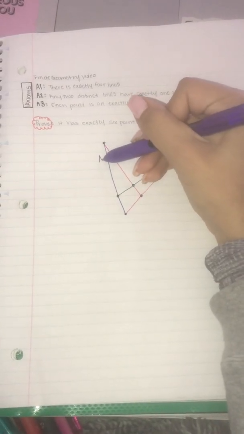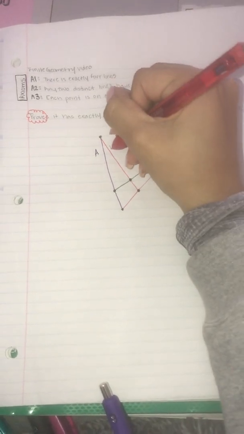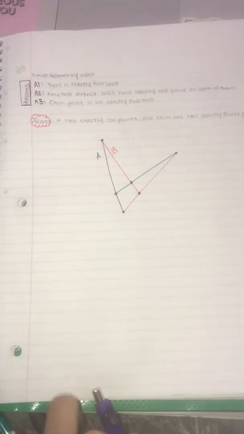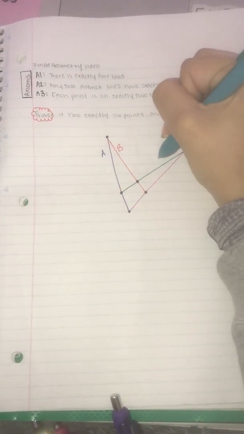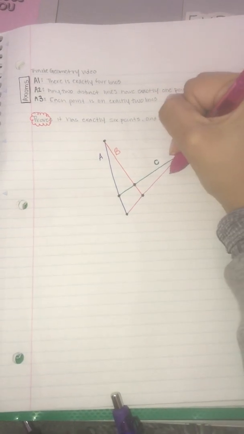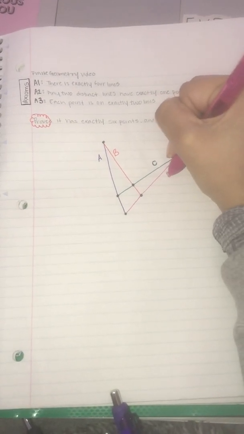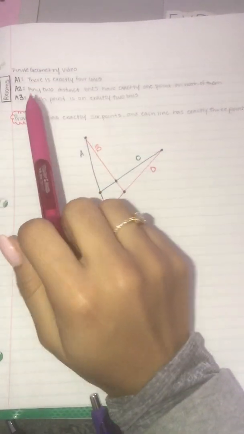So I will show you here. This is line 1, so A. And then line B is this one in red. And then line C is this teal one. And then D can be this pink one. So those are my 4 lines, and you can see pink goes here, green here, purple, and then red. All right, so we have exactly 4 lines.